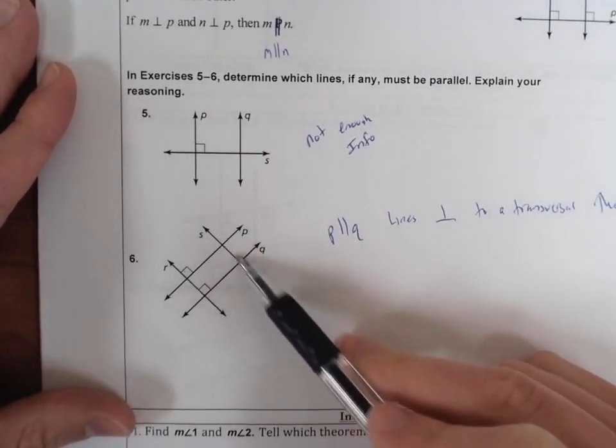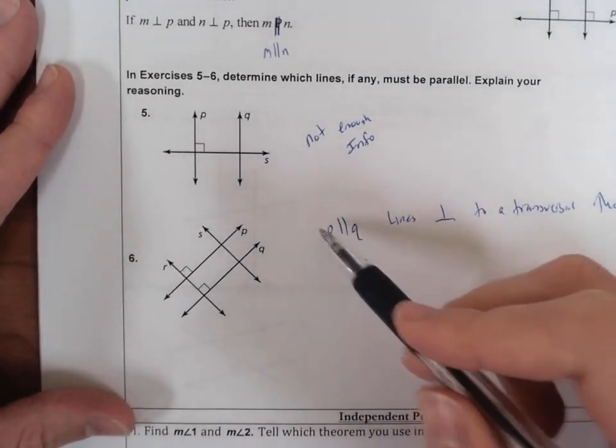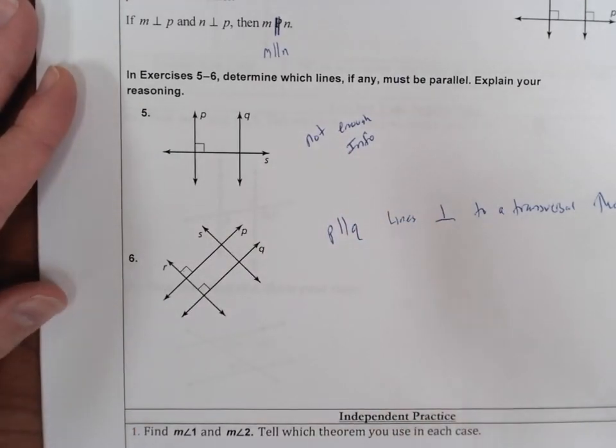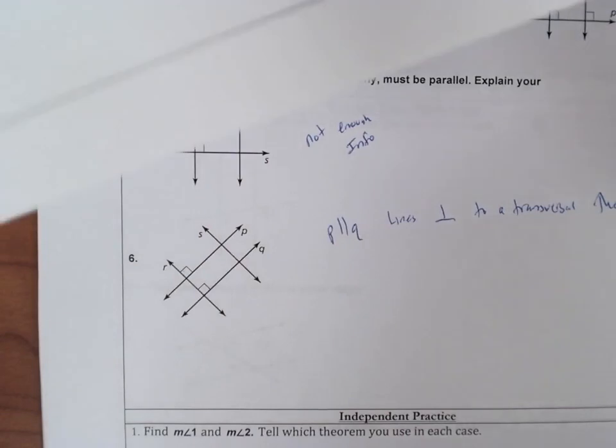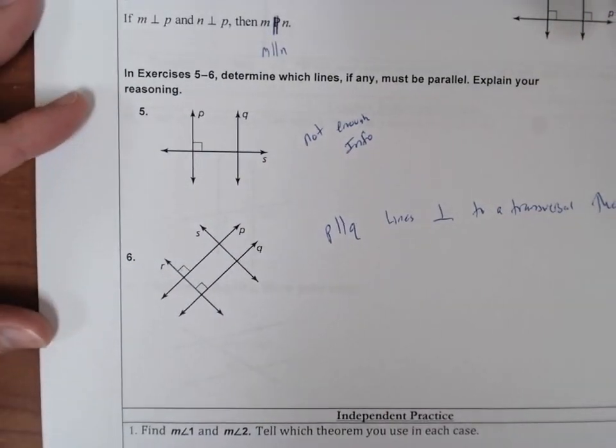We don't know anything about line S though, so we can't jump to conclusions we don't know. So that's all we can answer for number 6. If you would, take a minute and look through the independent practice. Go ahead and pause the video now to do that, and then if you need help, you can look at a couple of hints I've given you.